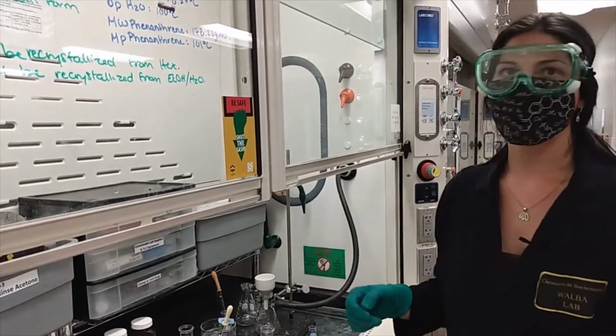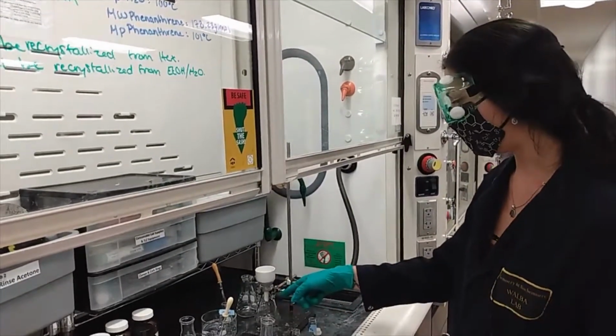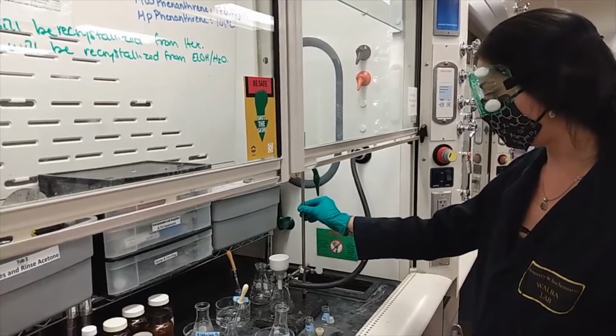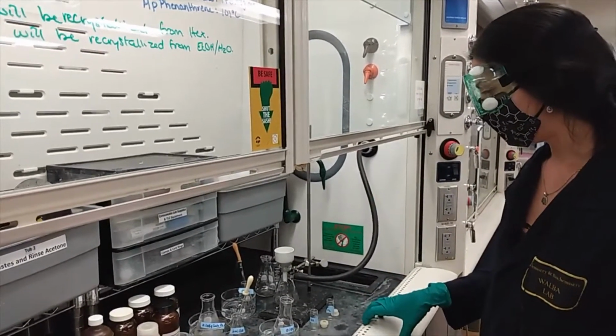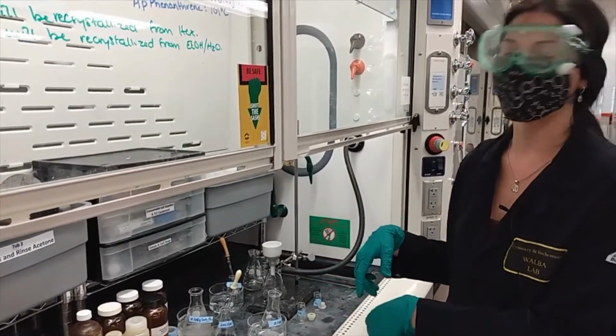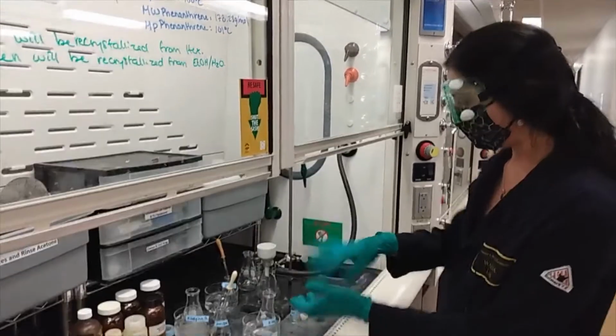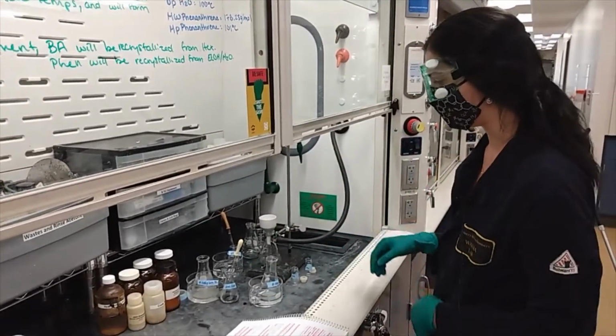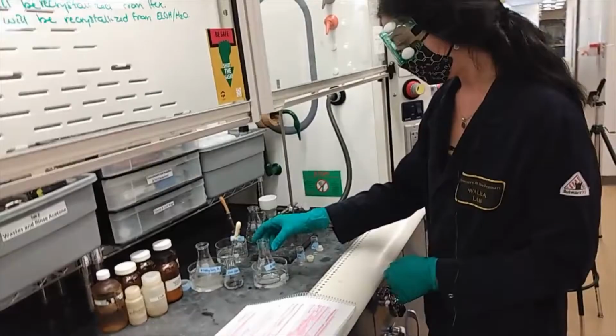Make sure that you clamp your sidearm flask using this clamp here to the metal stands that we have available. This will make sure that while you're pouring solutions into your Buchner funnel, you don't accidentally knock over the sidearm Erlenmeyer flask and ruin everything and possibly break your Buchner funnel.